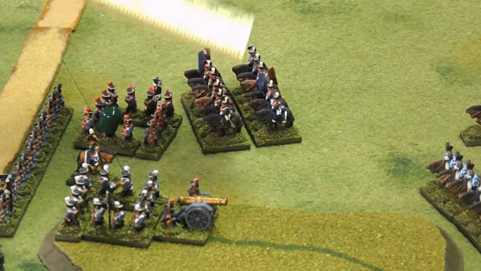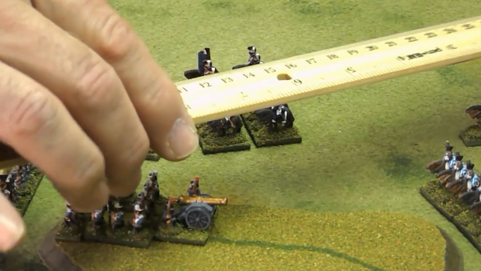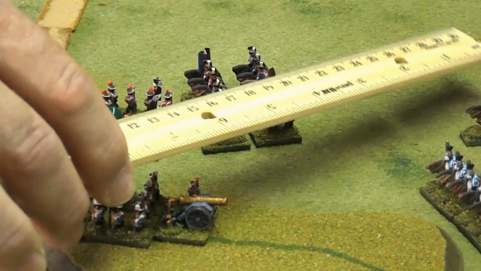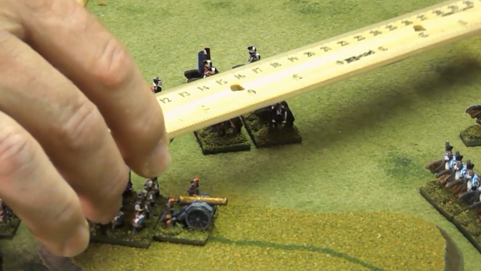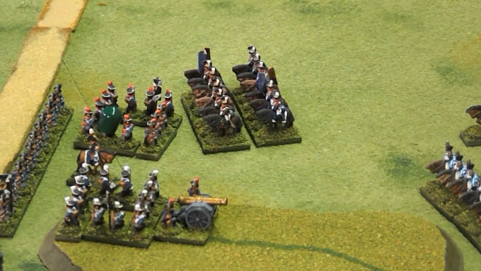The cavalry itself has no fire bonus, so just the battery is going to fire. Back here, it can fire at any point in movement. We're going to say it can get up to here, which is going to be effective range. It can't get to point blank, because by that time, it's out of arc of fire. So it's at effective range.